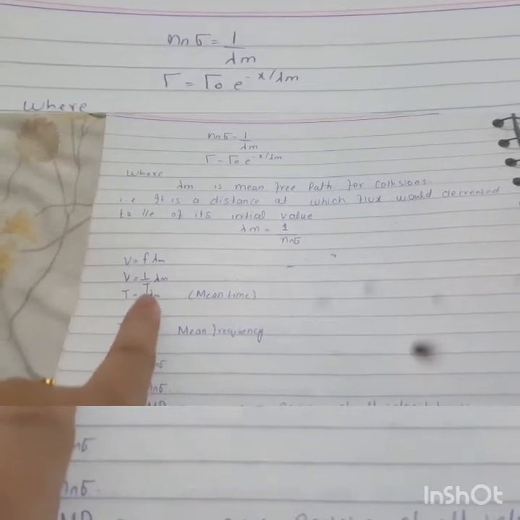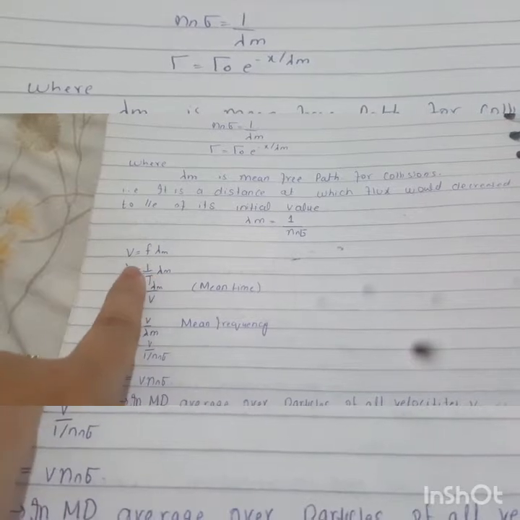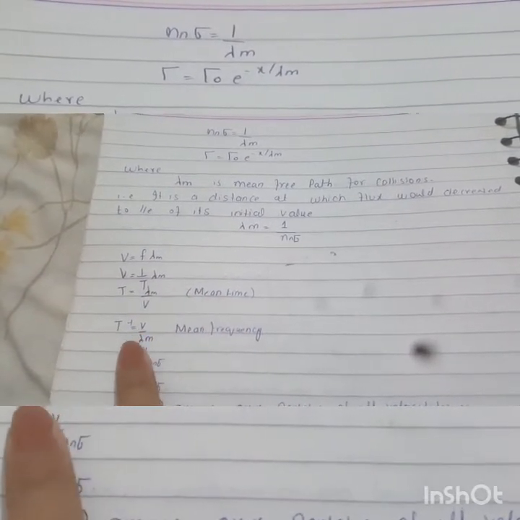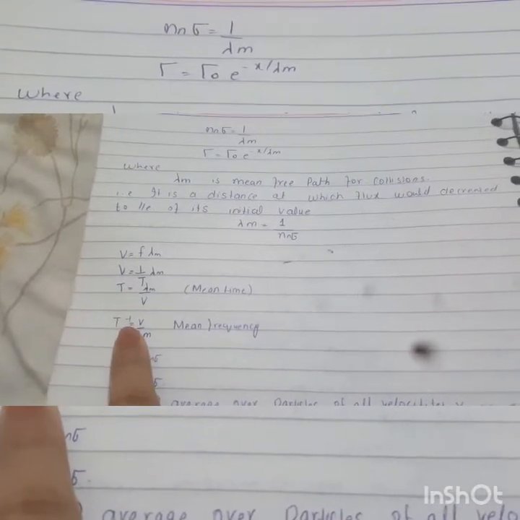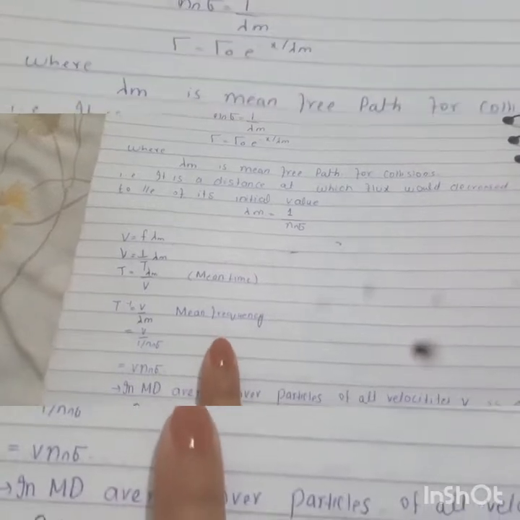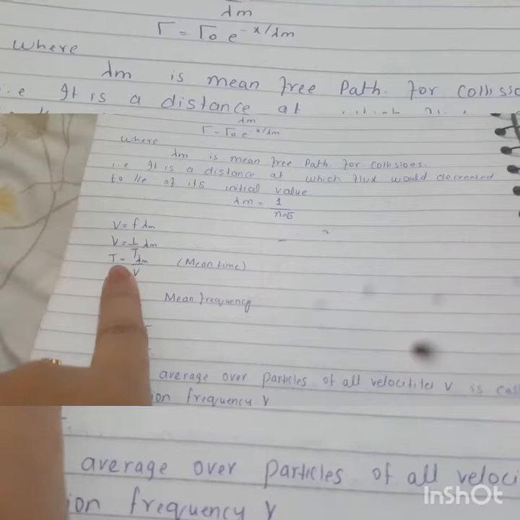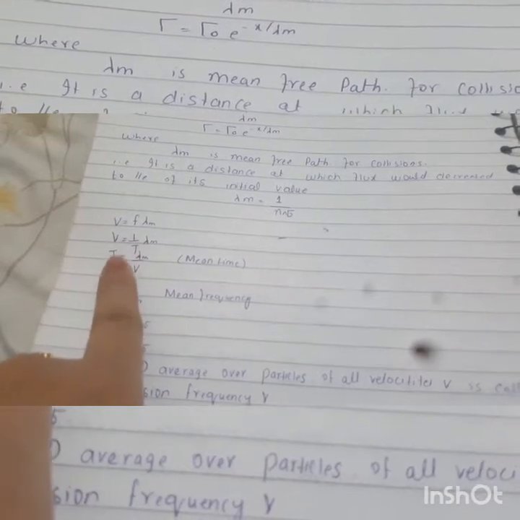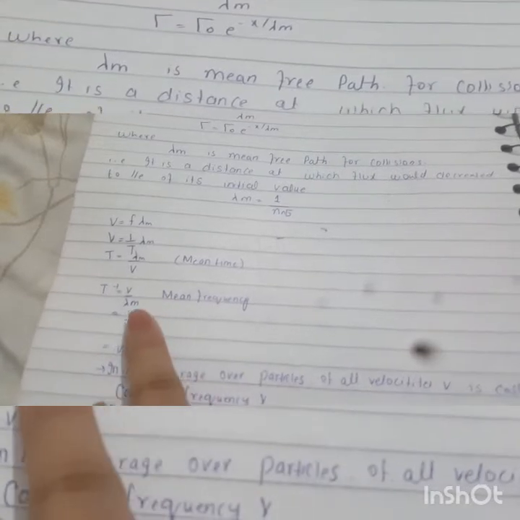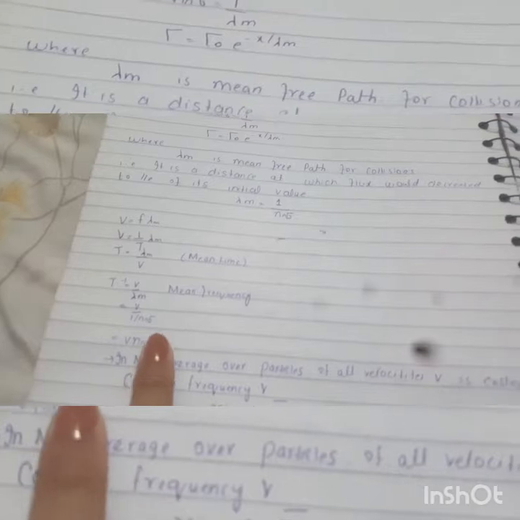Now you can define t here, which is the mean time. We can take t here, v here, so we get this is the mean time, and taking inverse of it would give us mean frequency. So you can see here I have taken the inverse of it and it becomes this. After that I'm putting back lambda m, that is this, so put it here.